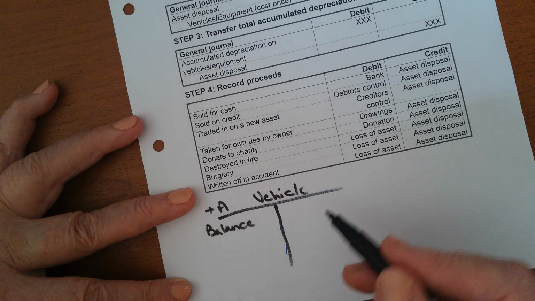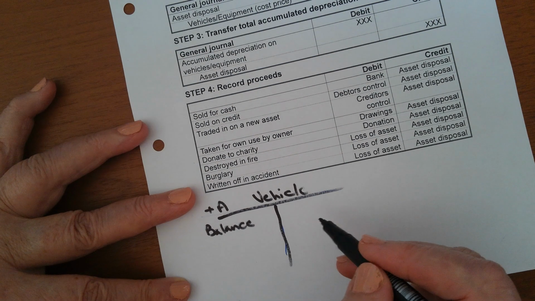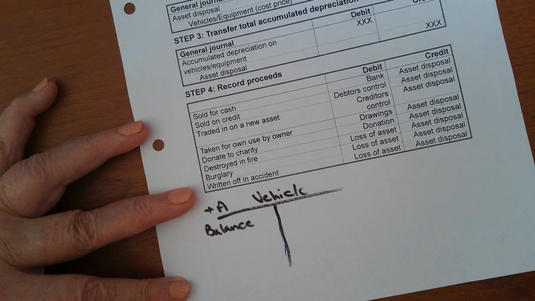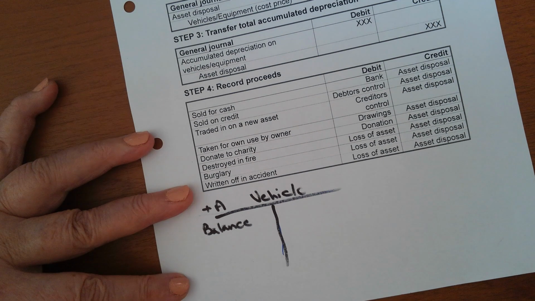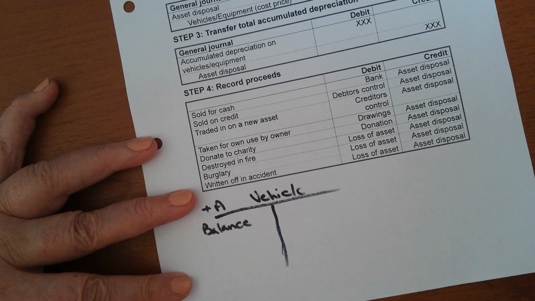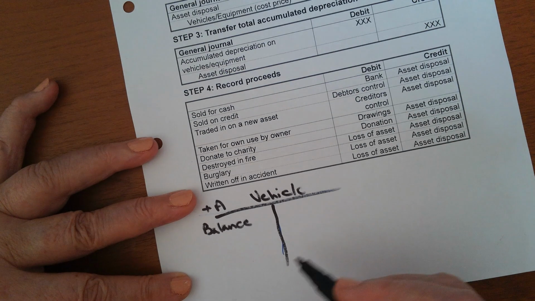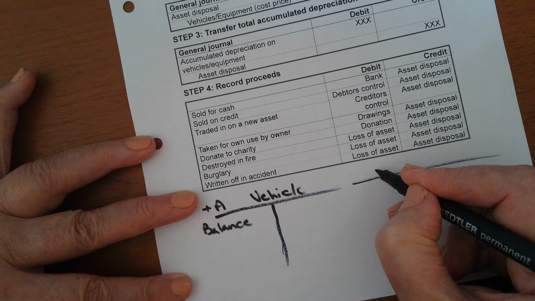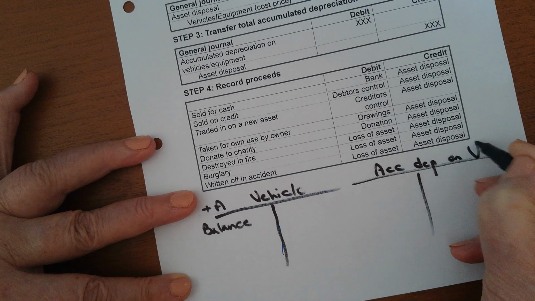If I write the depreciation on the credit side to decrease this value, I'm going to have problems later because I'm not going to be able to determine what was the cost price and what is the accumulated depreciation. And according to IFRS, you have to show the cost price at the beginning and end of the year in your note, and you have to show the accumulated depreciation. So to prevent that problem, that you put everything in one account, we create an additional account, and that is your accumulated depreciation on a vehicle.